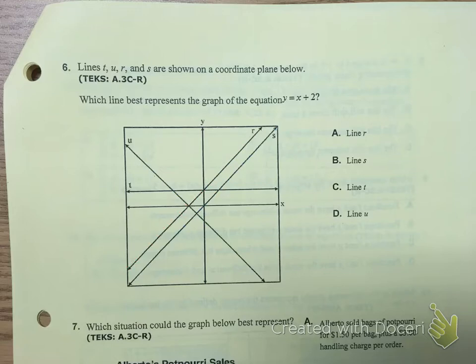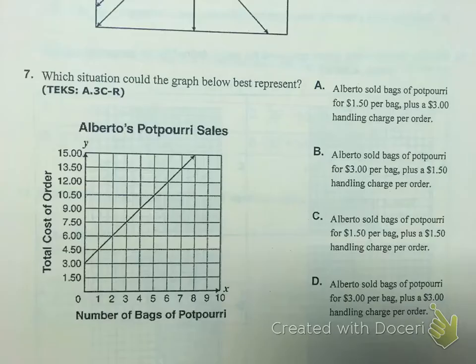So if you think about what you're given, y equals x plus 2, think about which one is your slope, which one's your y-intercept, and look at your lines given and see which one matches it. For number 7, look at your problem here and think about y equals mx plus b again. There's a lot of y equals mx plus b on this test.